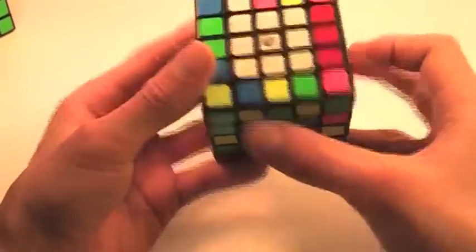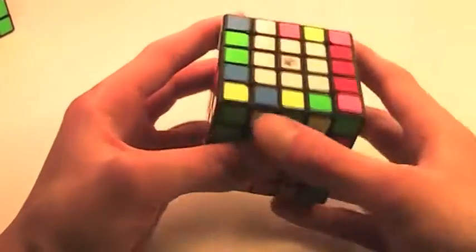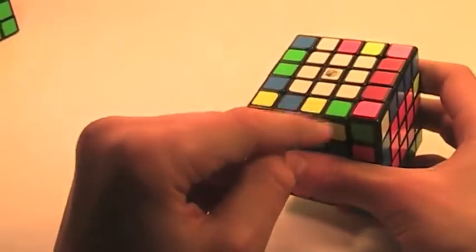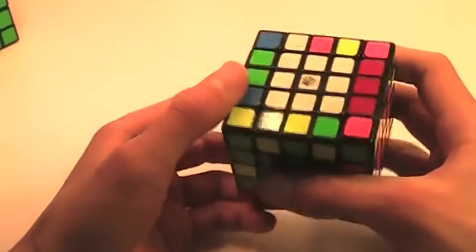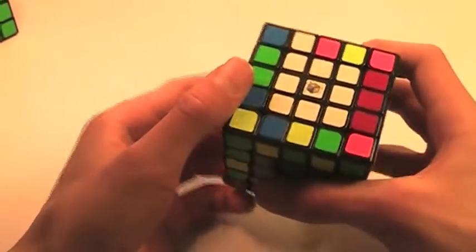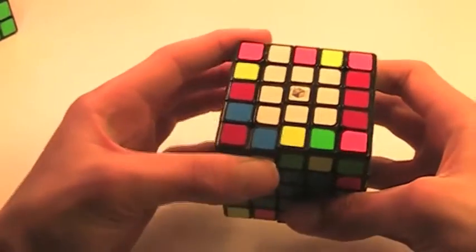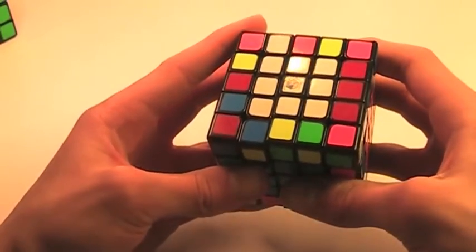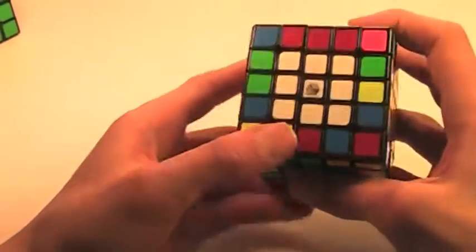Next here we have this yellow and green edge, yellow and green. However, notice that we have a flipped yellow and green edge here. This one's supposed to go here. But it does not matter because this edge needs to go here. So what we're going to do is rotate this edge down so that it is no longer on this top face. Rotate this top face over and move this edge back.